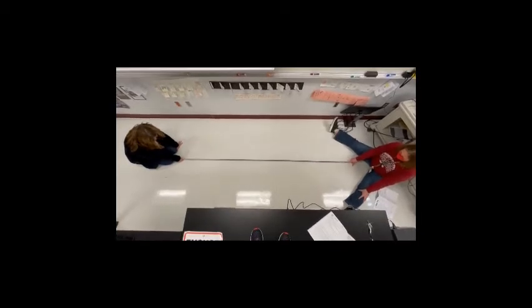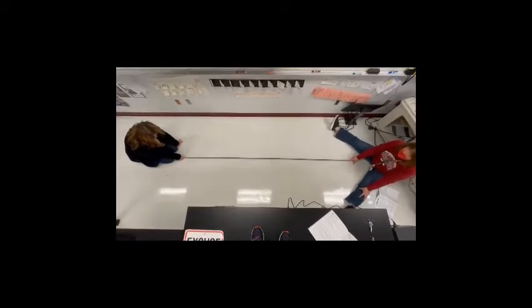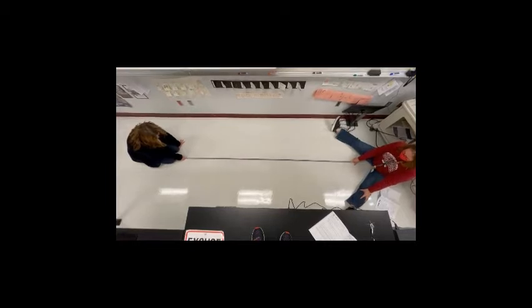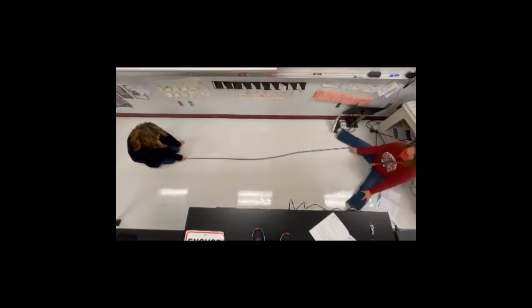So count the number of squares here. Hopefully you can see it. And every 3 would be 1 meter. So write down the total length of the Snaky. All right, now they are going to do scenario 1 on your lab.